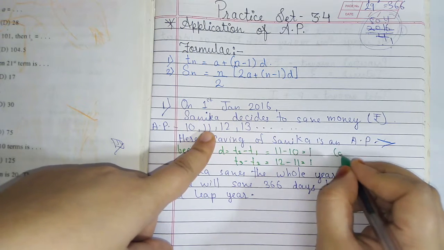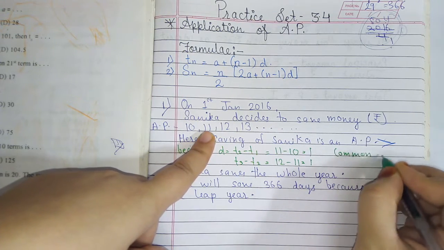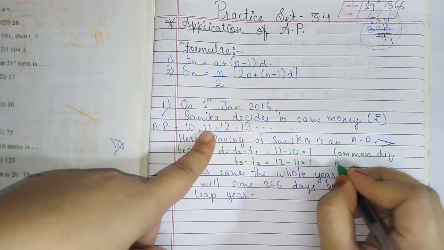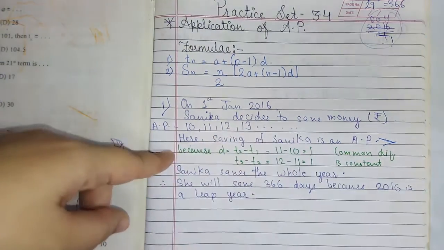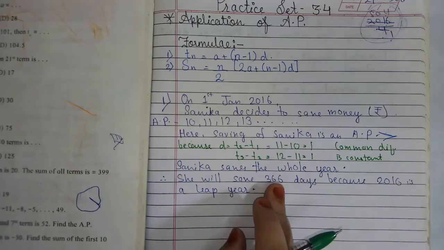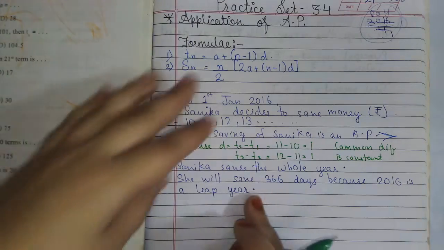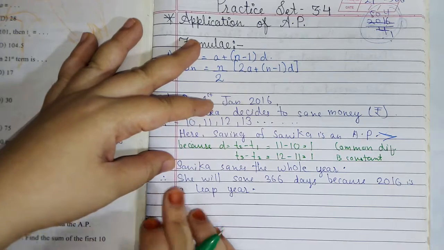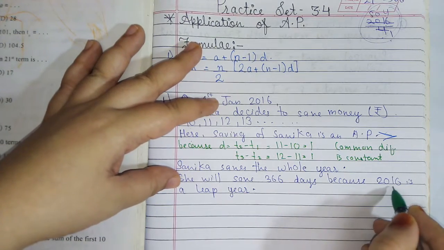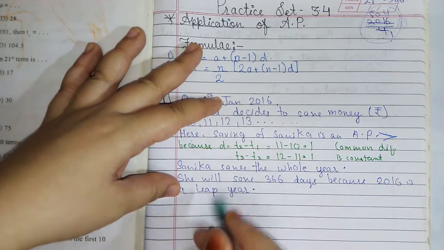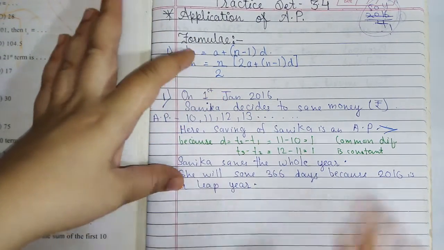So the common difference is the same, the common difference is constant, therefore the sequence is an AP. Sanika saves for a whole year, and therefore she will save for 366 days, because 2016 is a leap year. Now let's write all the values.